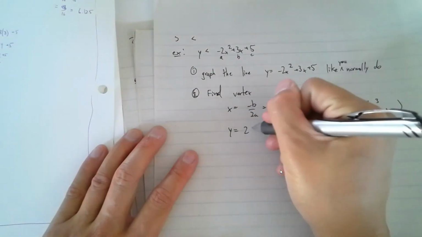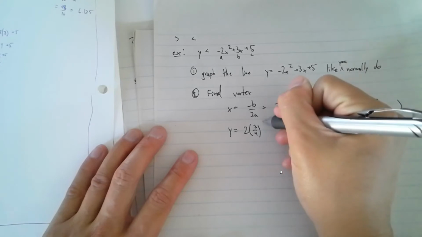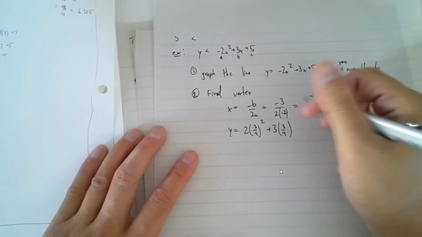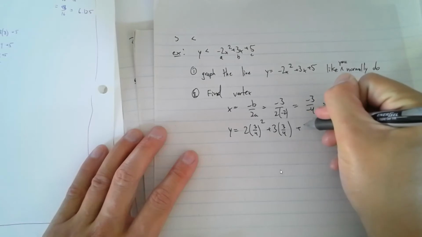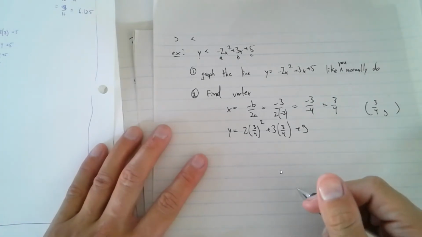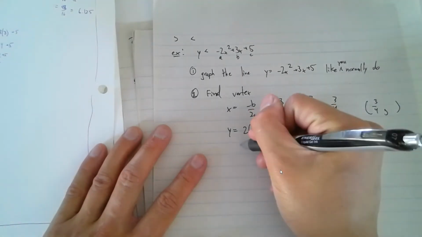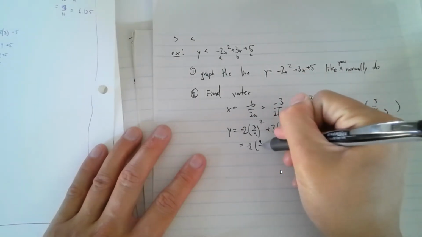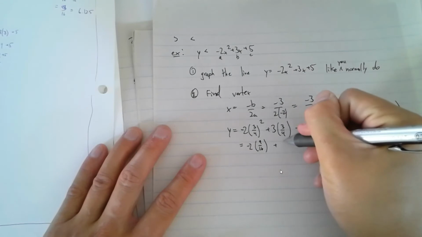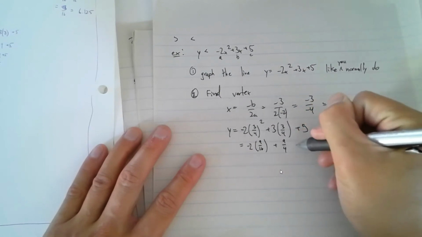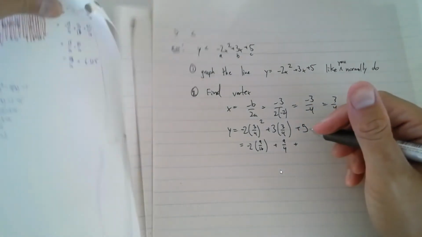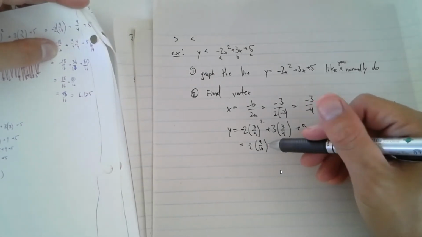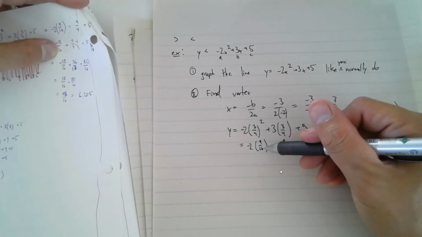So that's going to be 2 times 3 over 4 squared plus 3 times 3 over 4. Oh, this is going to look pretty nasty here. Plus 5, okay? So this will take a little bit of time, so let me just work through this. Oh, and it's -2, so it's -2 times 9 over 16 plus 9 over 4 plus, and you know what? Why don't we rewrite? So it looks like the greatest common denominator will end up being 16, okay?